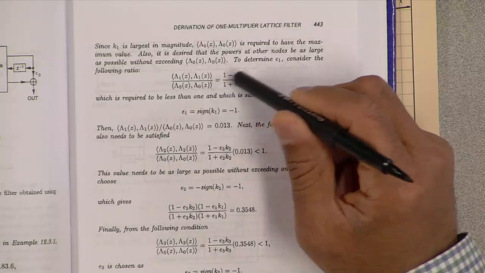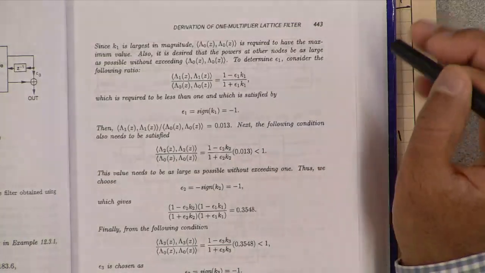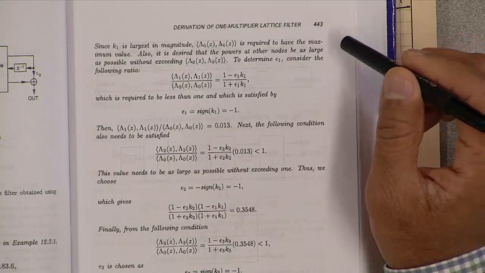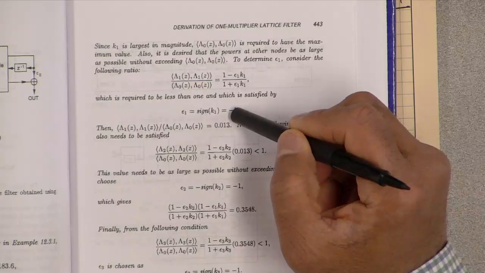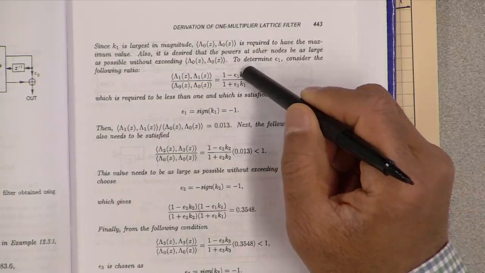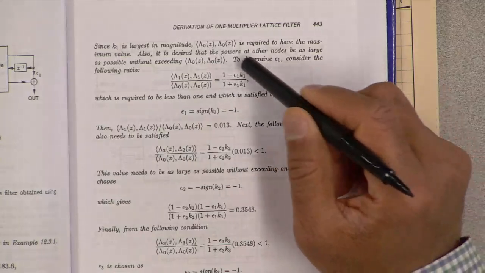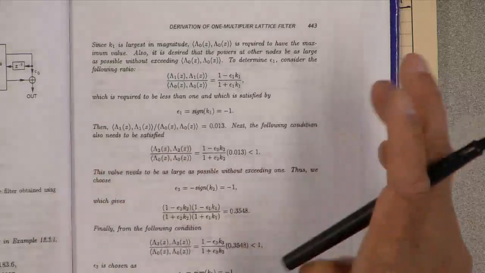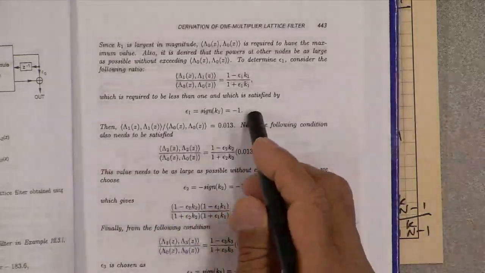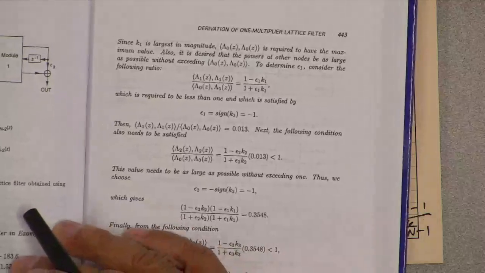So the way to make sure this is less than 1 is to pick epsilon 1 as minus 1. So that way I get 1 minus 1, that's plus 1, times minus 0.97. So that's 0.03 divided by, so this now becomes 1 by 66, which is 3 by 197. Okay. So once we picked that quantity, epsilon 1 is now known.